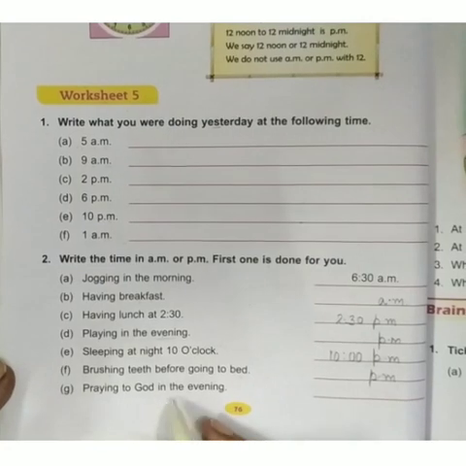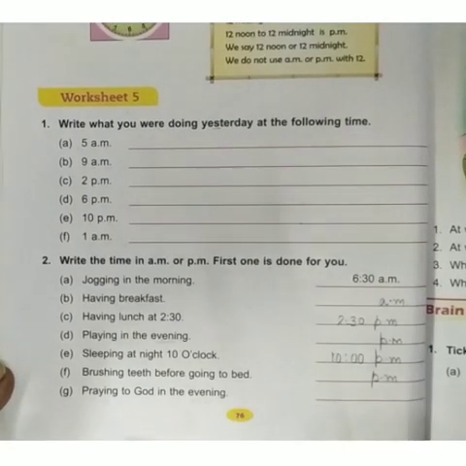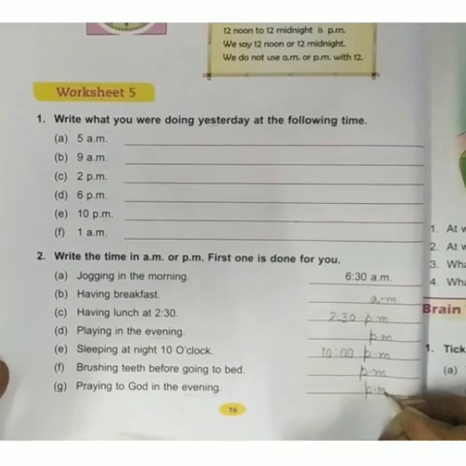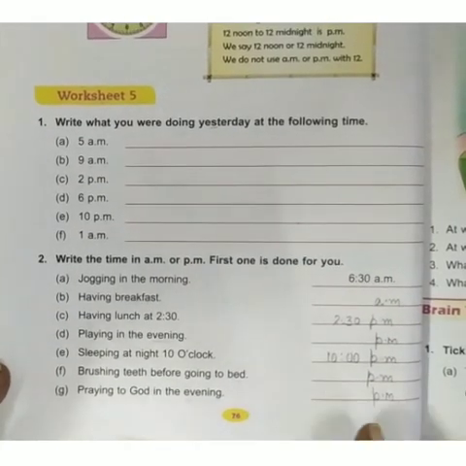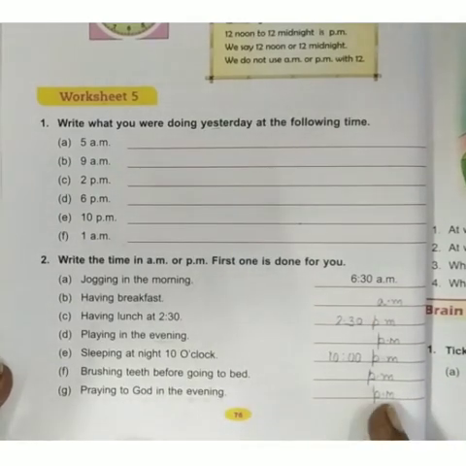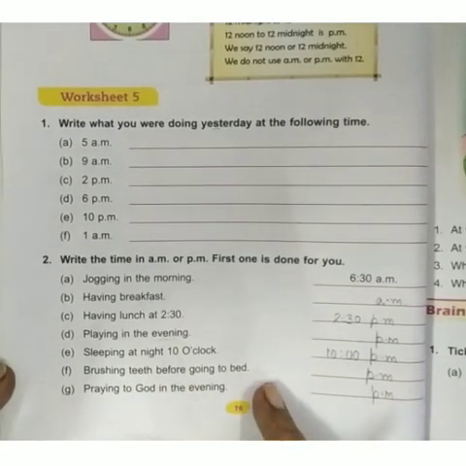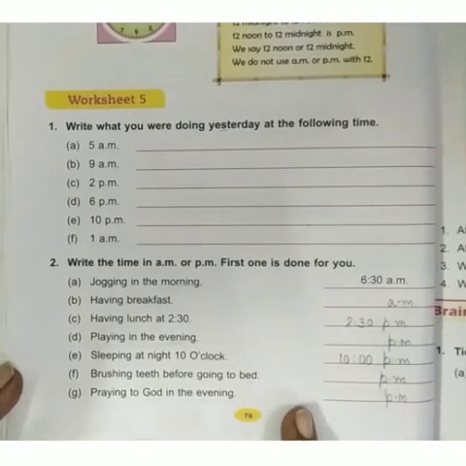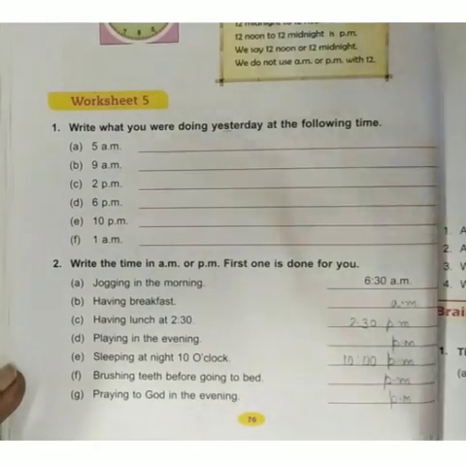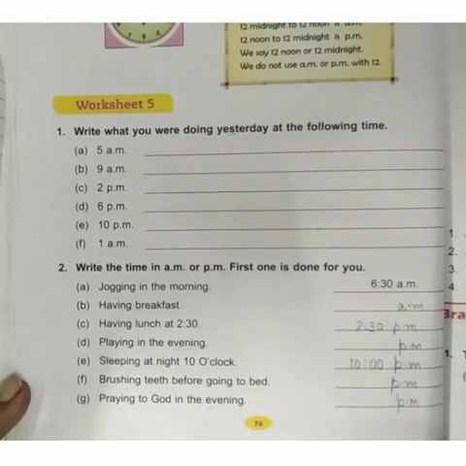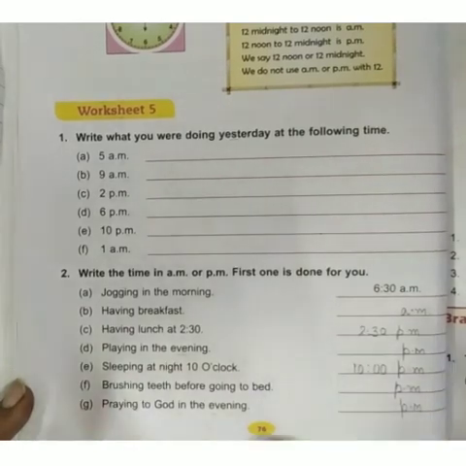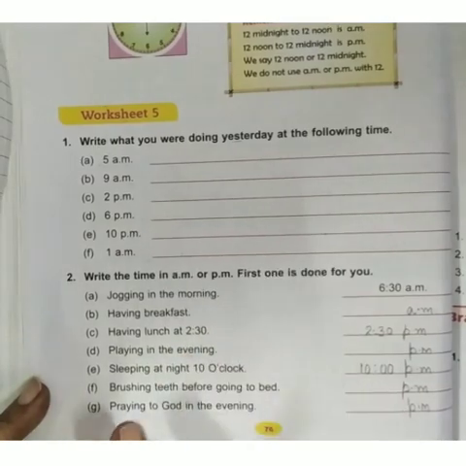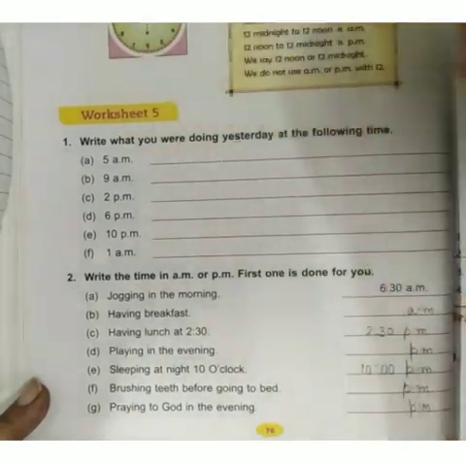Then praying to God in the evening, and evening time is also written as PM. So just write down the time with this. Okay, because I don't know at what time you pray to God in the evening, or at what time you brush before going to bed. So just write down the time over here. Just keep one thing in mind, children, that AM is morning time and PM is evening time. So finish worksheet 5 very neatly with pencil and read page number 76 thoroughly.